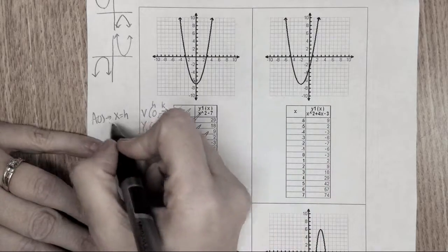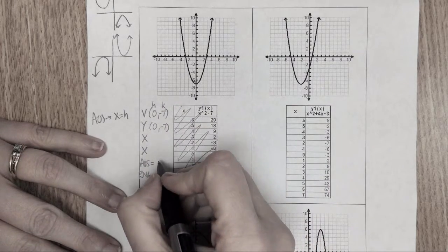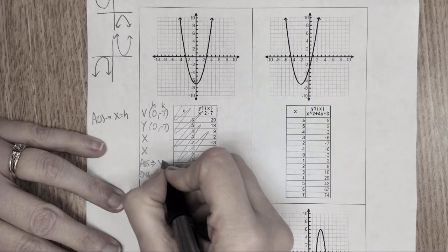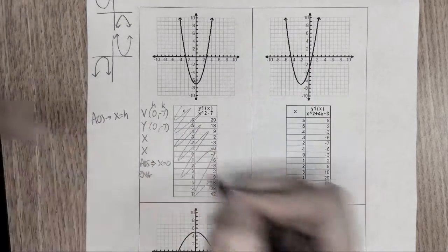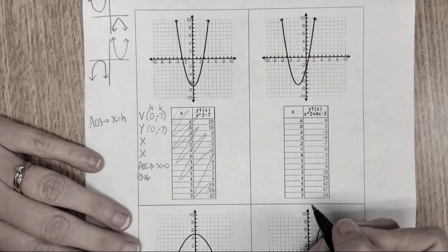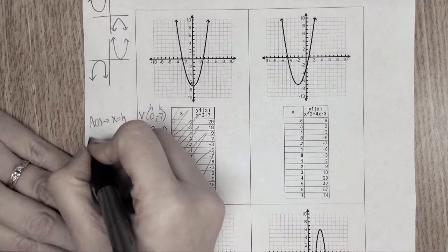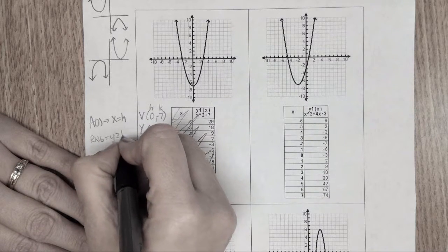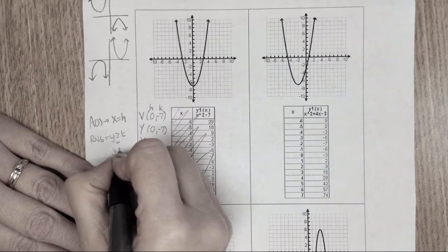So, I can find my axis of symmetry by writing x equals whatever x is. So in this case, x equals 0. So there's the equation for my axis of symmetry. Go me. My range is also easy. My range is y is greater than or equal to k, or y is less than or equal to k.